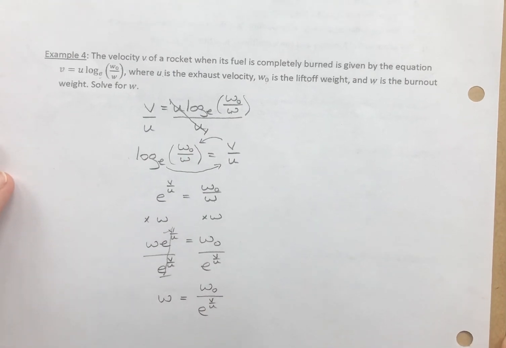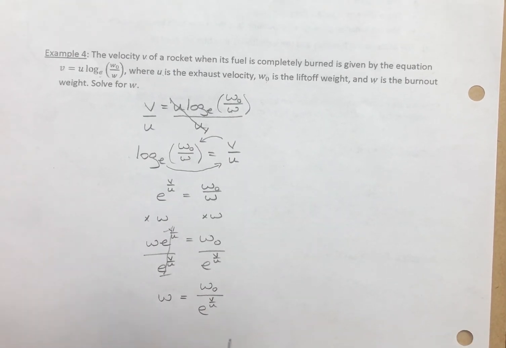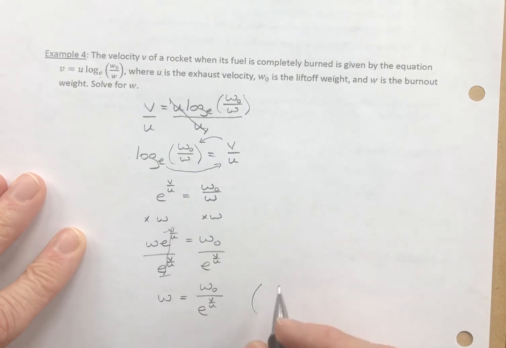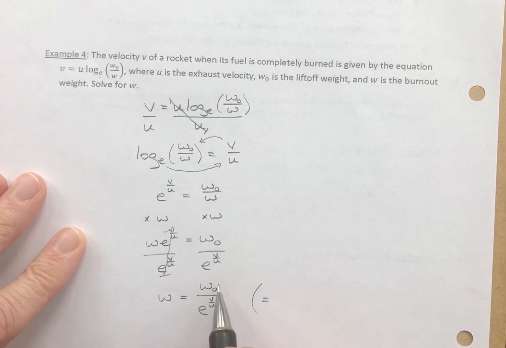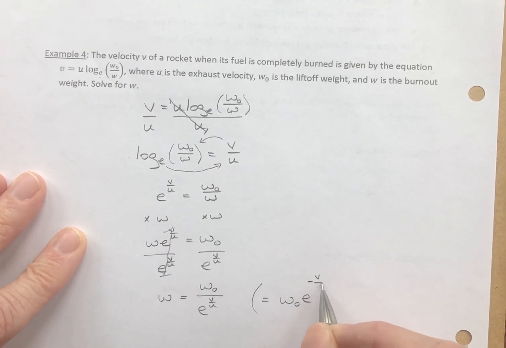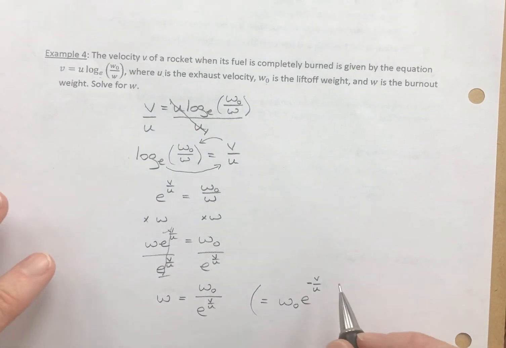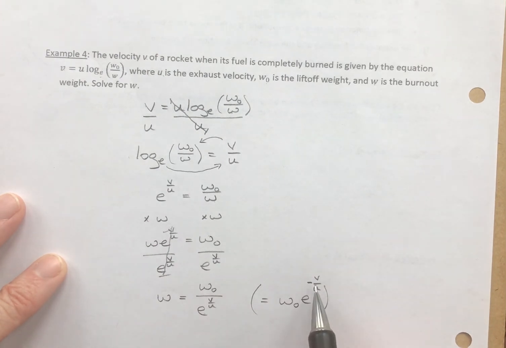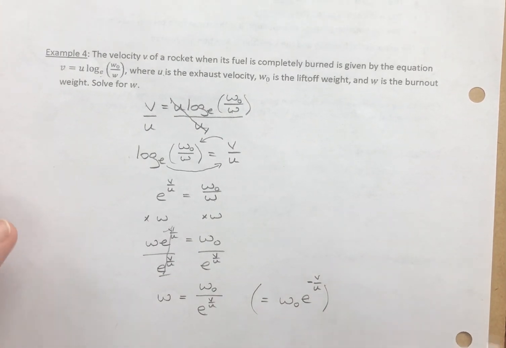Certainly it doesn't look very pretty, but it doesn't matter. That's the answer. You also can consider, because this is kind of a messier fraction, if you want to move the exponent term into the numerator, we just negate it to use the inverse. So this is the same as w sub 0 times e to the negative v over u. Same thing. This one has a positive exponent, but it's within a fraction. This one has a negative exponent, but it's not within a fraction.